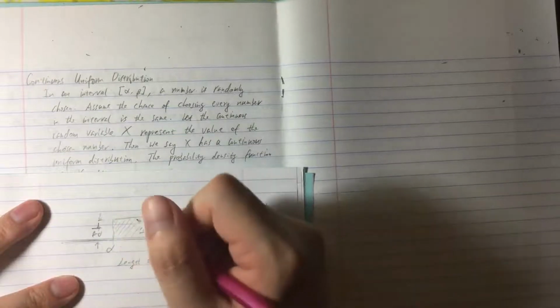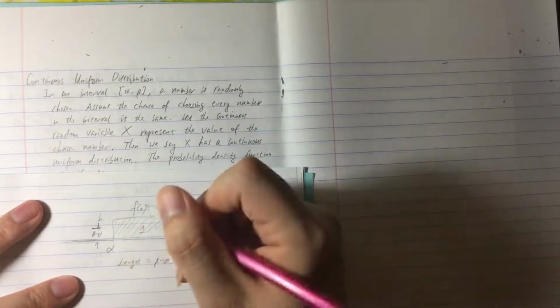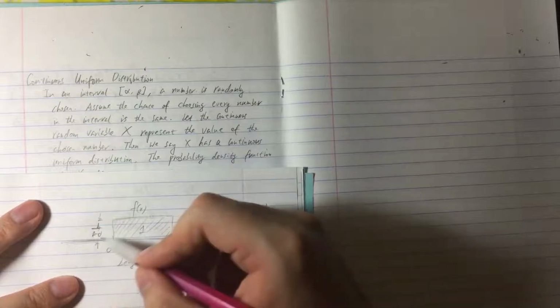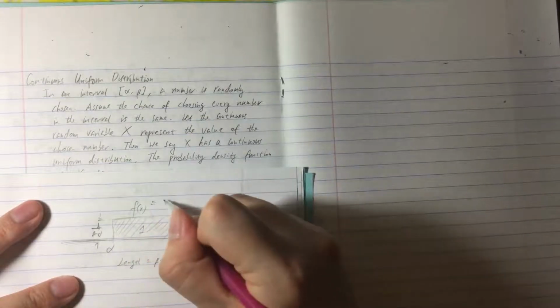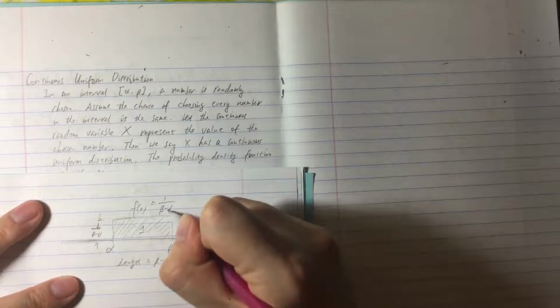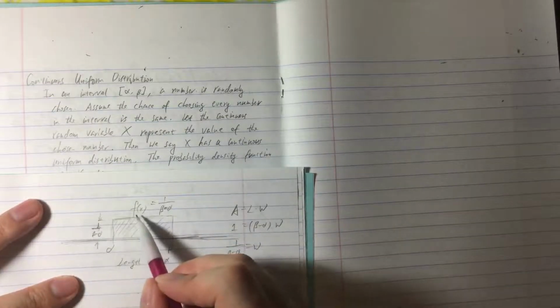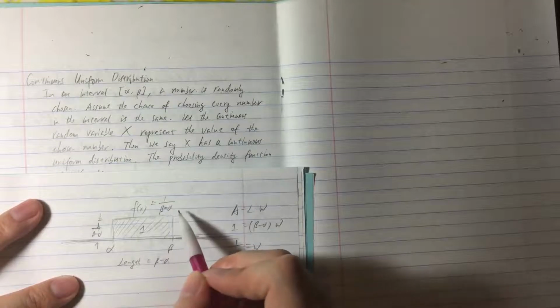This is a horizontal line. The function for a horizontal line must be a constant function, and the constant is the height of this rectangle, which is 1 over beta minus alpha. So f of x is 1 over beta minus alpha.